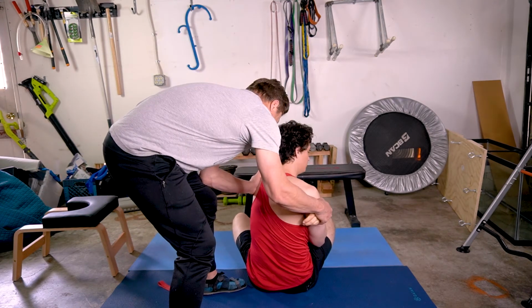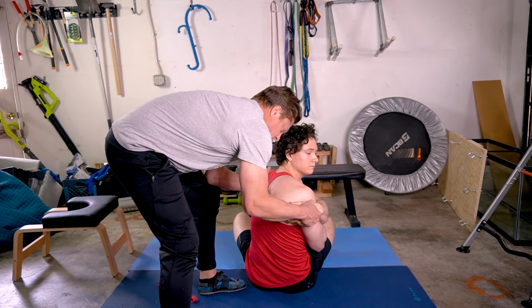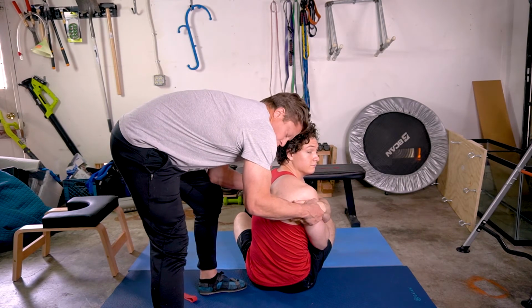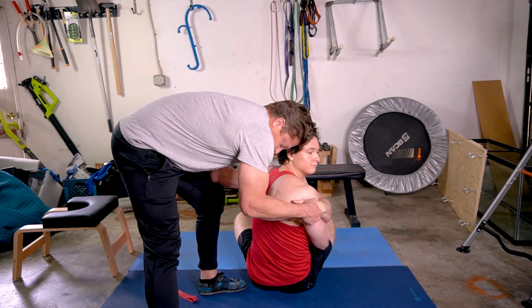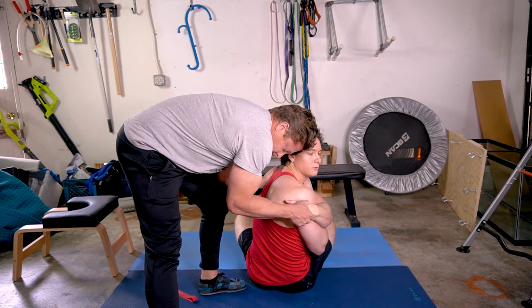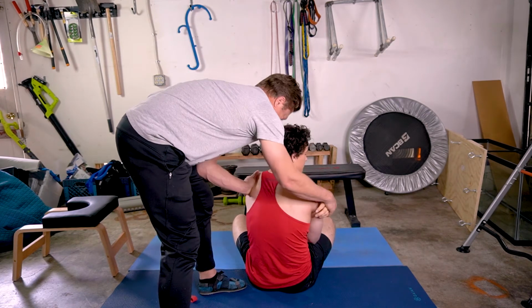And we'll do a little assisted twist. This stretches the rhomboids, and it's a good spinal twist exercise. Might get a crack or two out of his back. Oh yeah. Good. Okay, this is the other side.